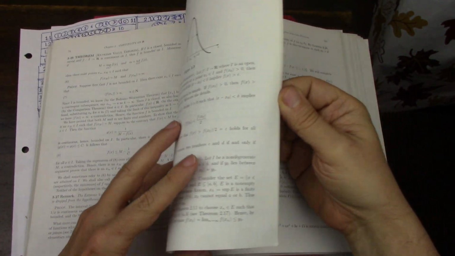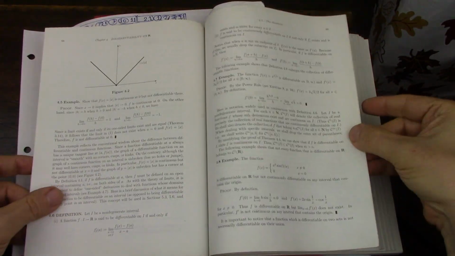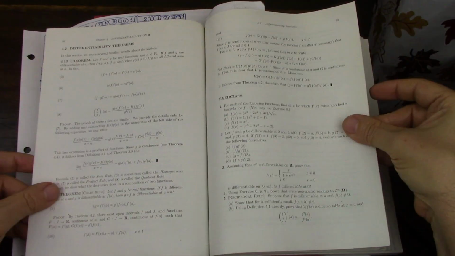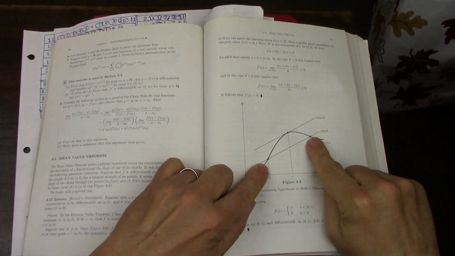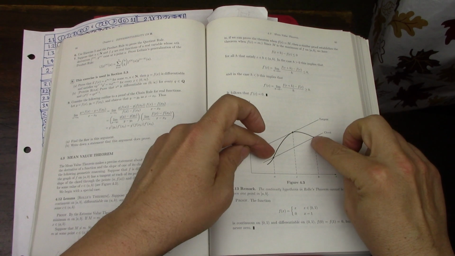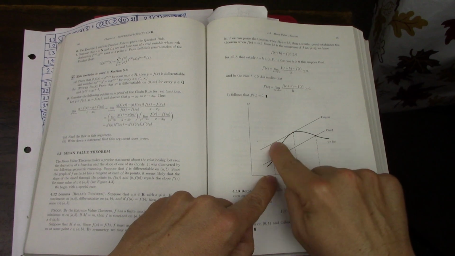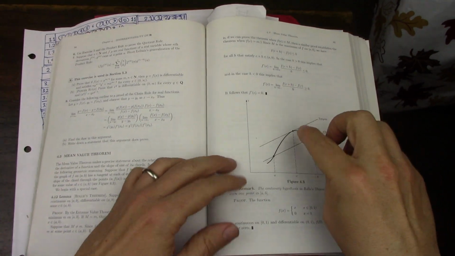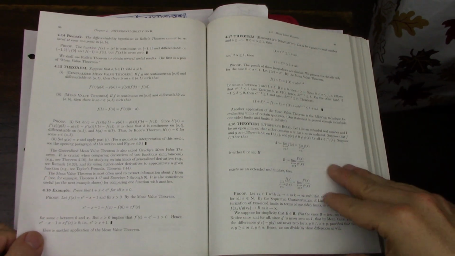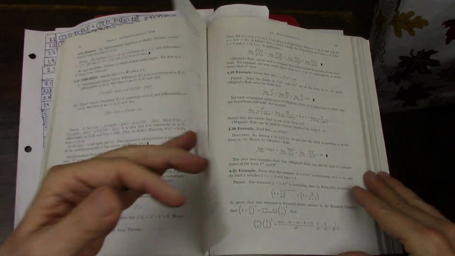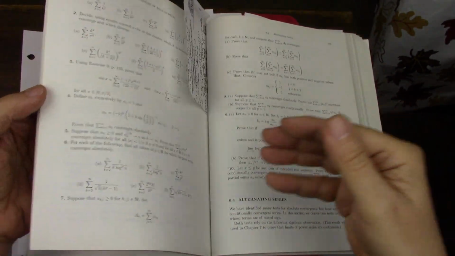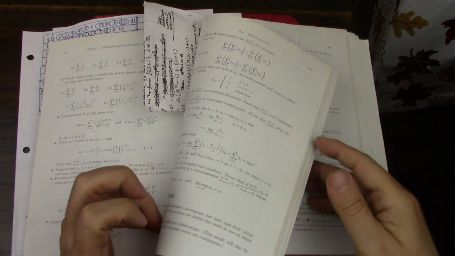Let me see if I can find Rolle's theorem. He starts with Rolle's theorem, which has, of course, 2 points. He does them where the 2 points are on the y-axis, and then there's a maximum, and there's a zero derivative at some point. He uses Rolle's theorem to prove the mean value theorem, which is the way Wade does it. But then he extends it to the extended mean value theorem, ending in Taylor's equation.